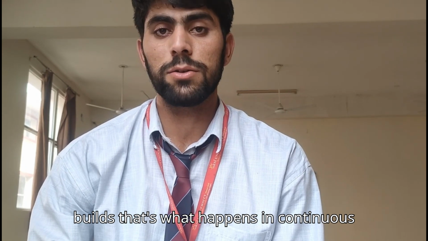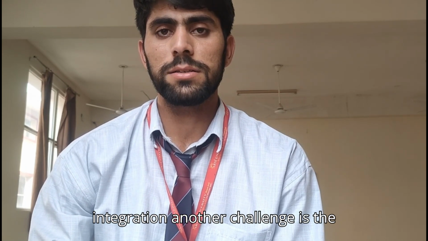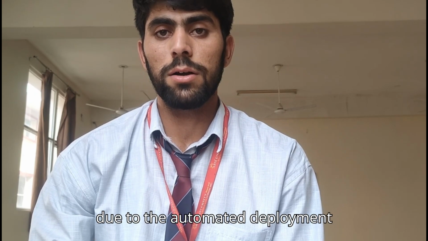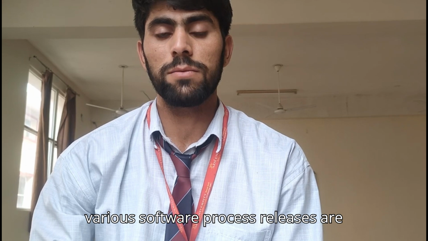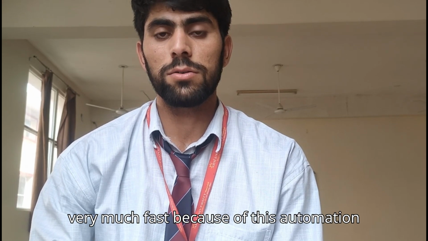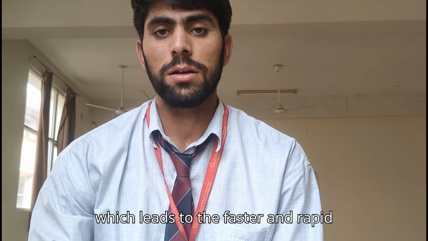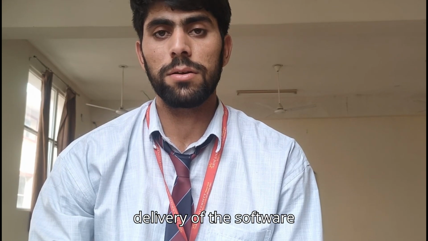That's what happens in continuous integration. Another feature is continuous delivery. Due to the automated deployment, software releases are very fast because of this automation, which leads to the faster and rapid delivery of the software.